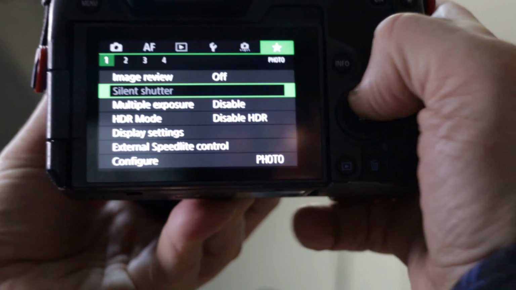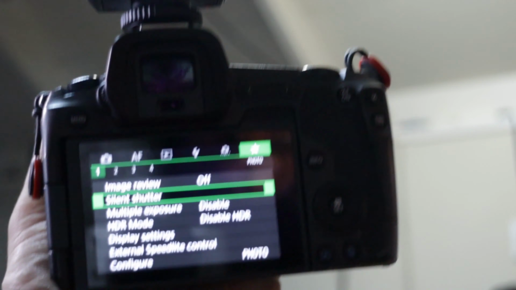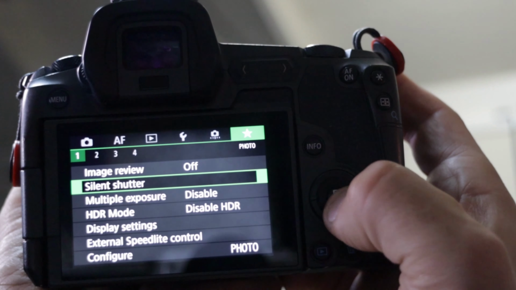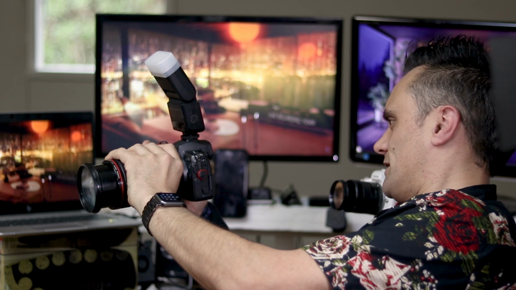Oh, hang on a second, silent shutter's grayed out. Hey, that's the first time I noticed it. That's why I'm doing this on video with you now. Otherwise, I'd already know it. I don't know this. Silent shutter's grayed out, the speedlight's on. Okay, what happens if I turn it off? Wait, I turn off the speed light and now it's no longer grayed out. Okay, turn silent shutter off, turn the speed light on, now it's grayed out.